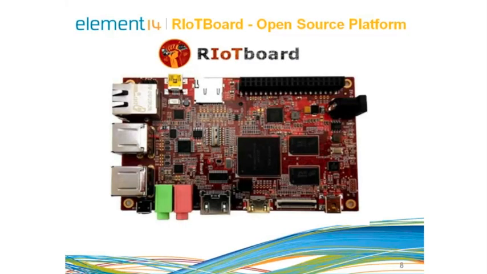Now, let us come to our main course, that is RIoTboard. RIoTboard is an open source development platform, which is a low-cost, fully featured single board computer developed to address the needs of demanding applications requiring high levels of processing power on an open source platform.